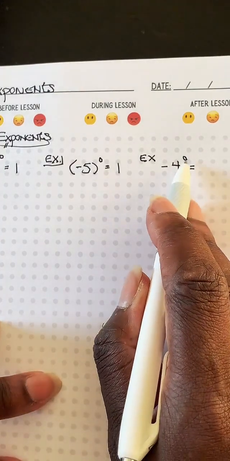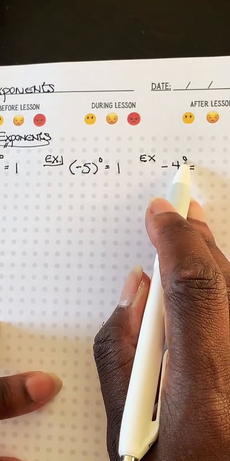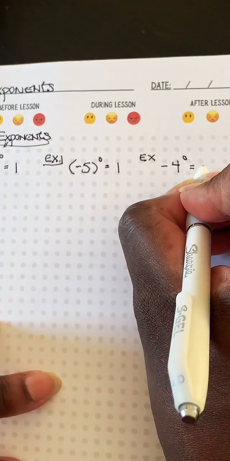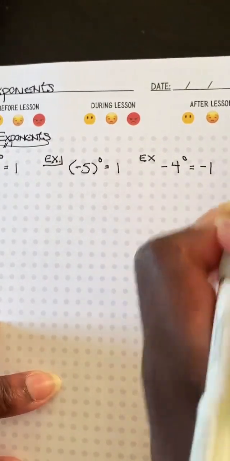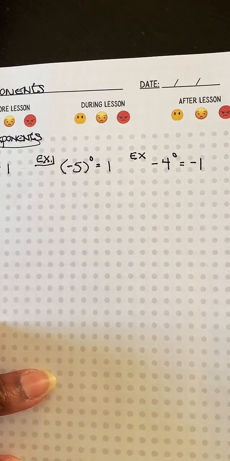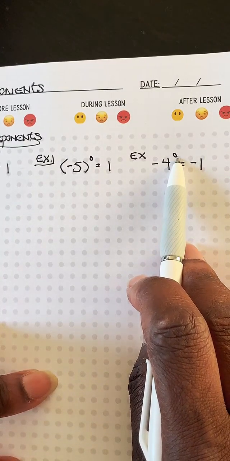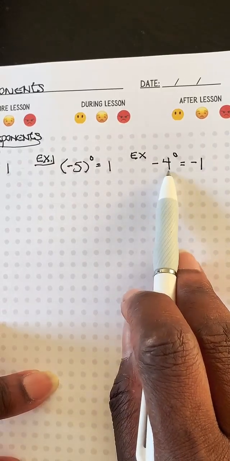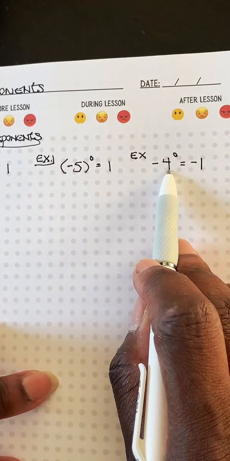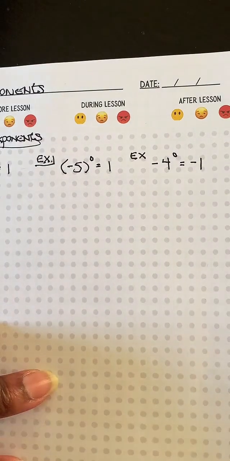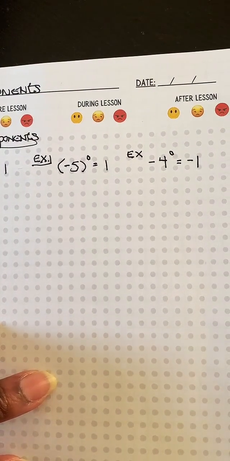So that means this 4 raised to the 0 power would give me 1. And the negative just tacks on to that 1. Okay? It's not -4 being raised to the power of 0. It's basically -4, but just the 4 is being raised to the 0 power. Okay, makes sense?